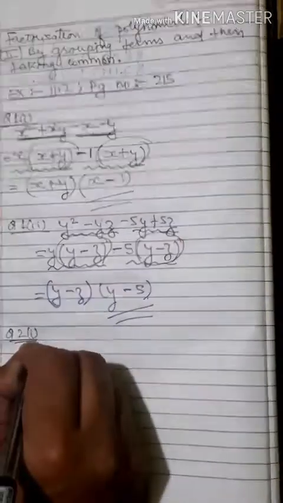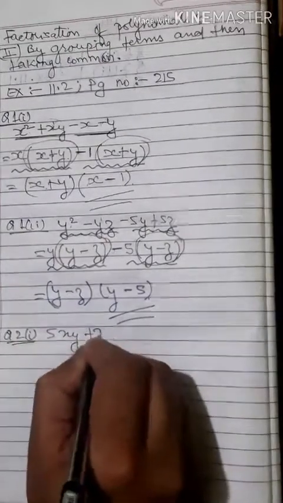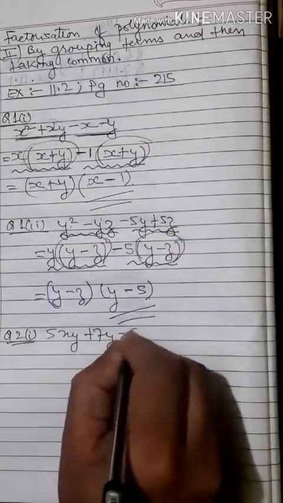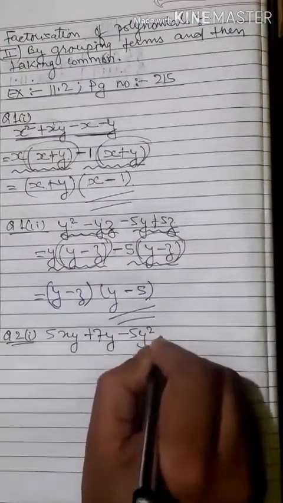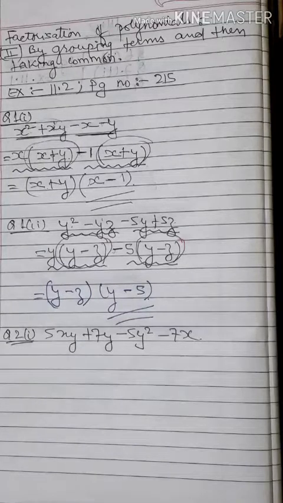The question is 5xy plus 7y minus 5y square minus 7x. This is the question given to us. 5xy plus 7y minus 5y square minus 7x. Now how do we go about it? Now what will we do here?